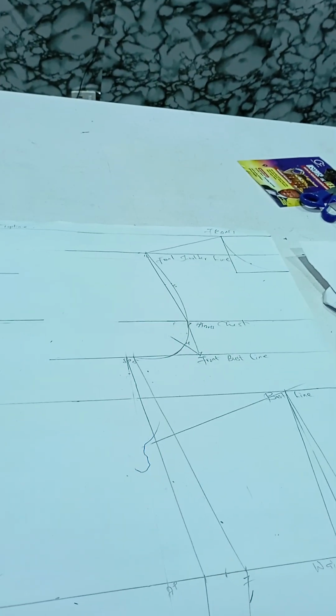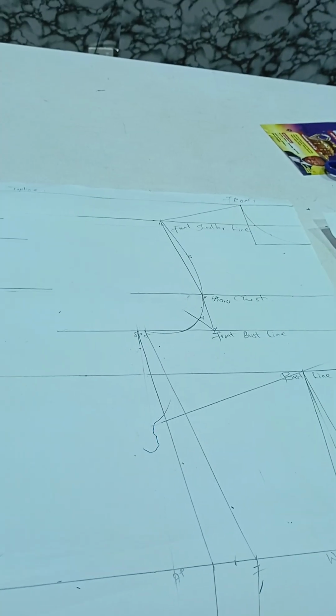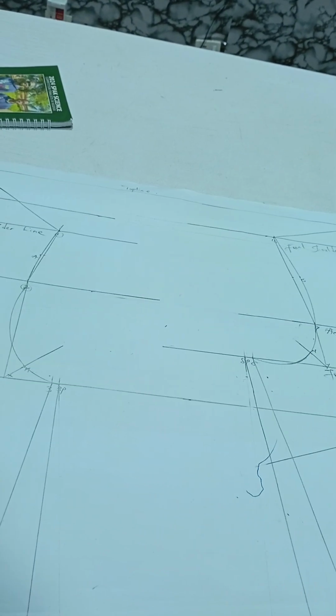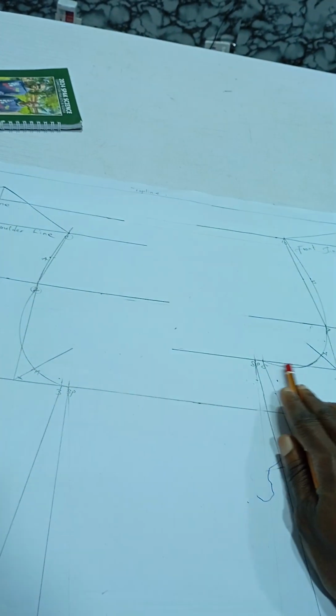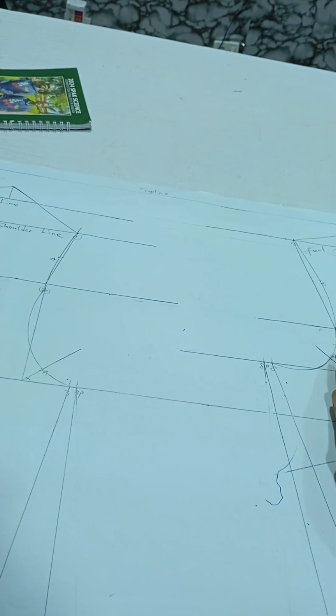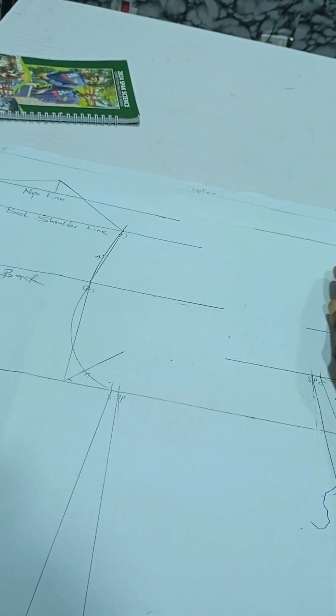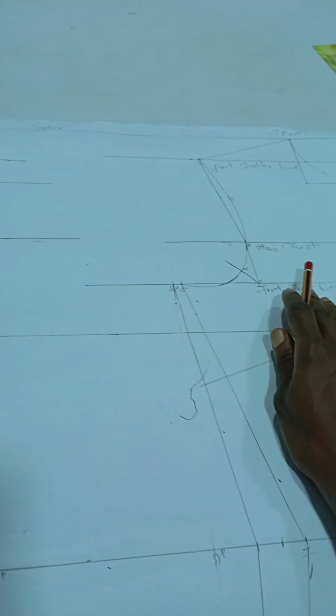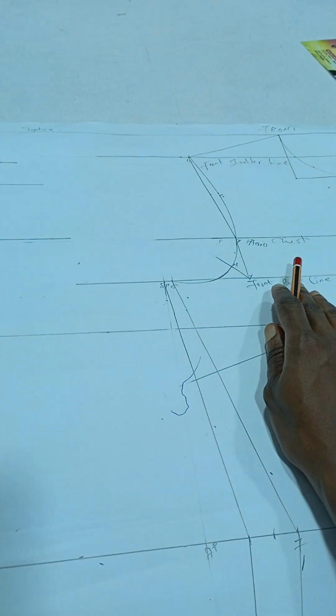Front hip line 6 and 6 prime. Front waist line 7. We have front bust line 8 and 8 prime. We have across chest at the front 9, and we have the front shoulder line to be 10. So that is the leveling.